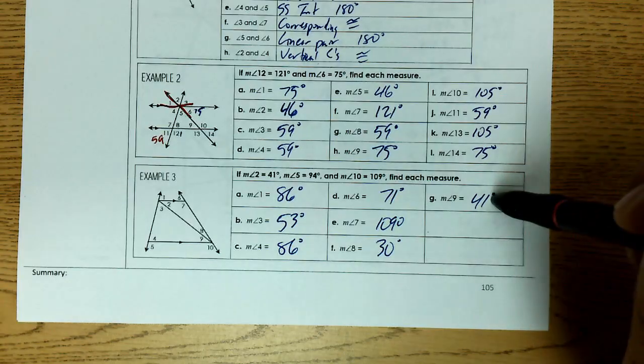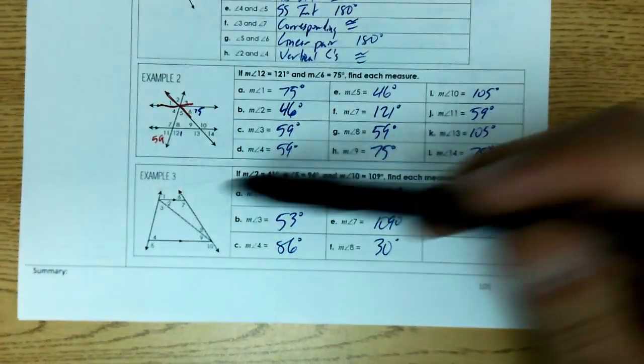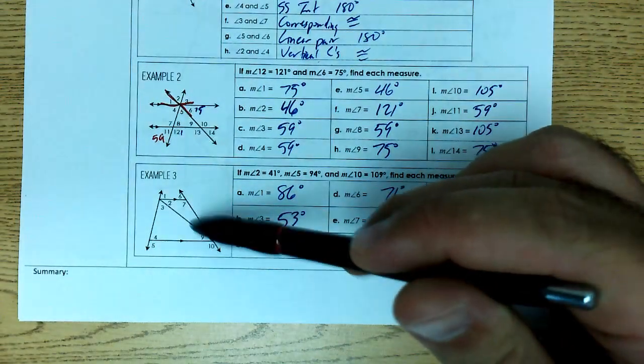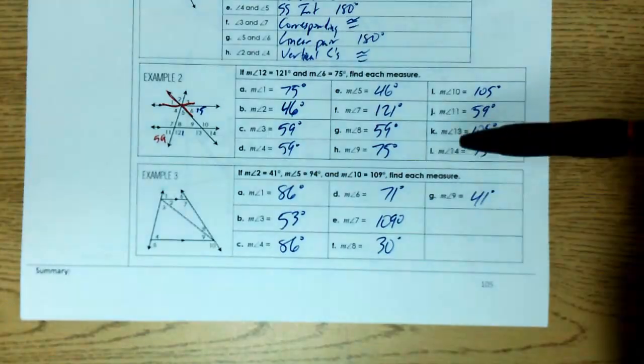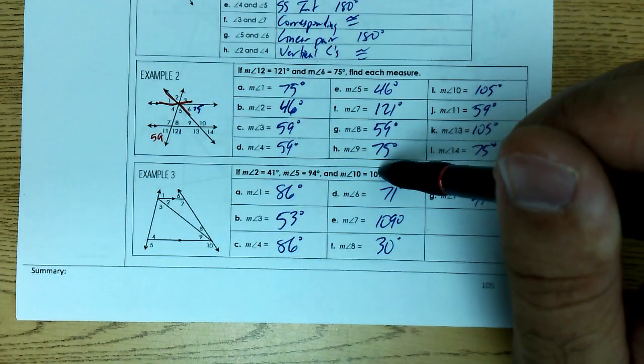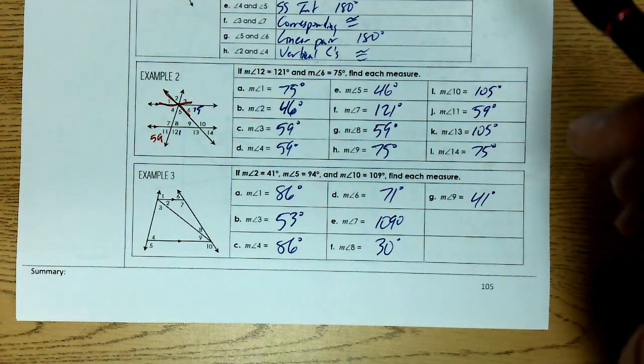Then that final one, measure of angle 9. Well, we know 10. We know 8. That's a straight line. So 180 minus 109 minus 30 gives us 41.